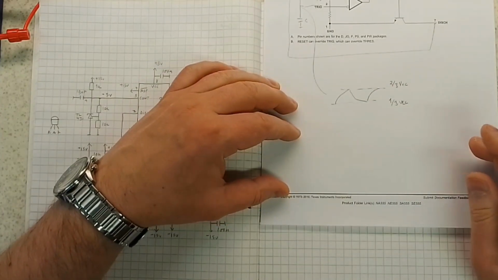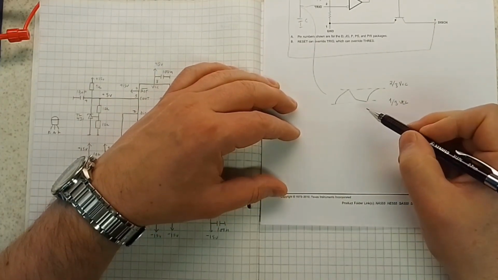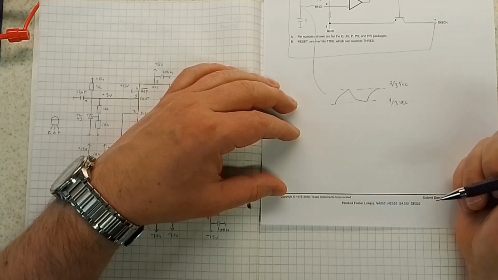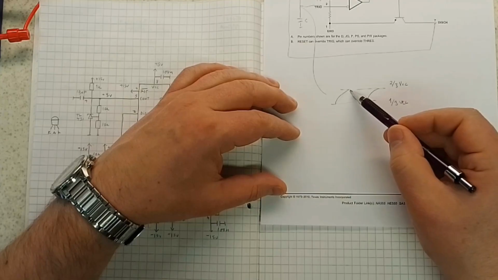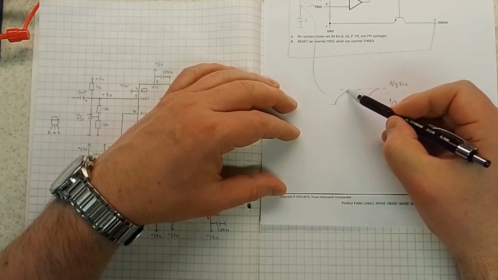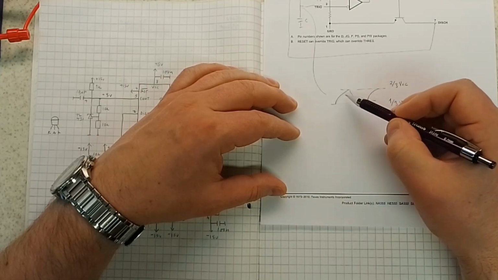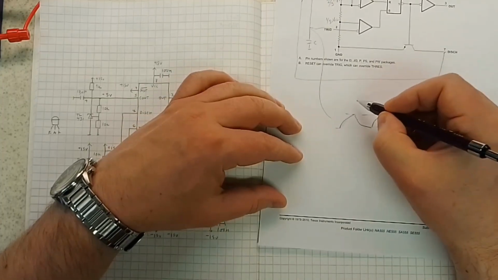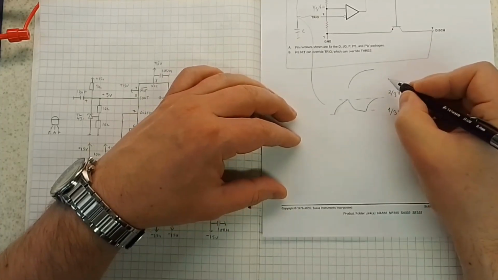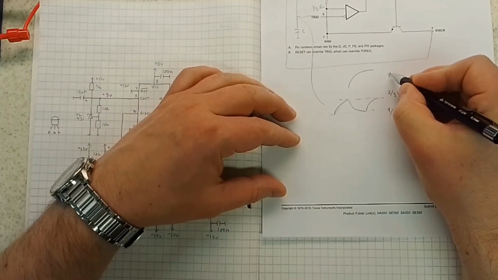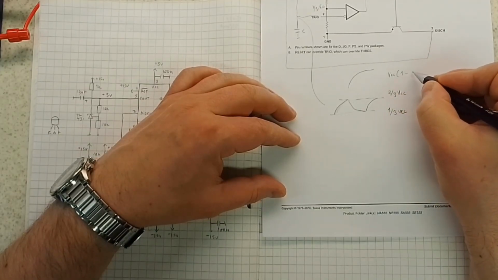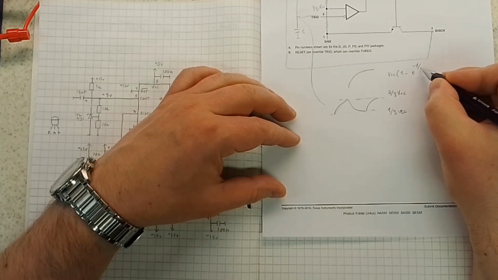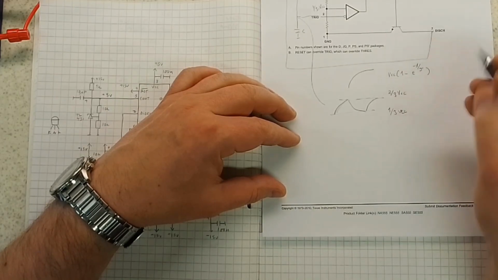So now the goal is readjust those boundaries, because this is RC, this is not linear, this is logarithmic, like this one, something like VCC times 1 minus e to the power of minus t divided by tau, something like that.